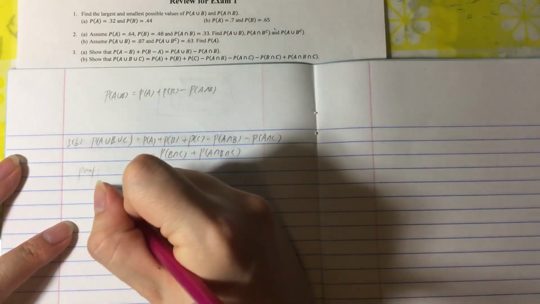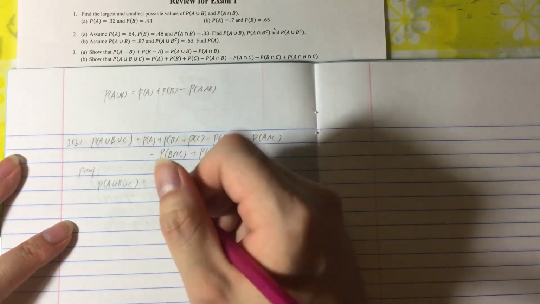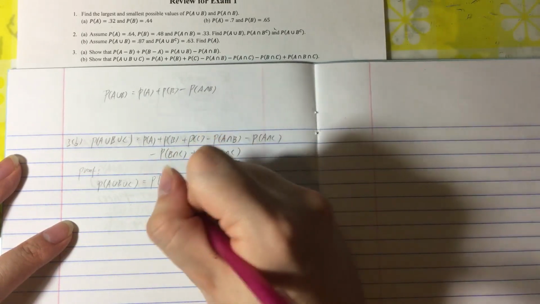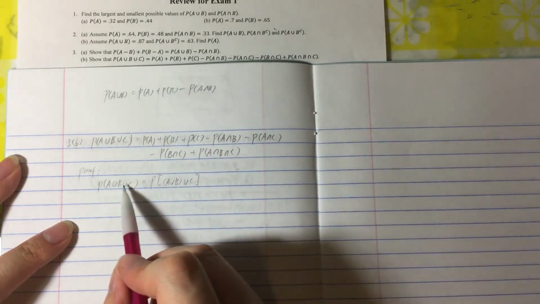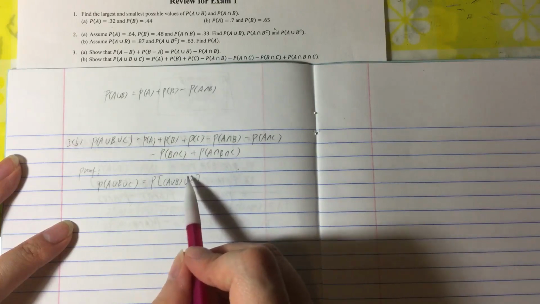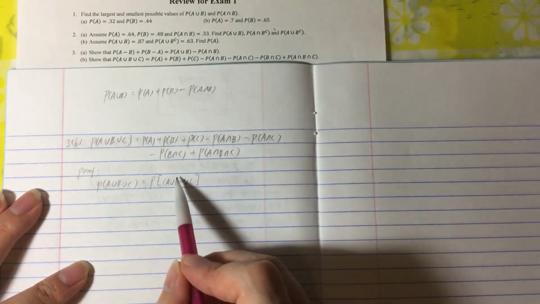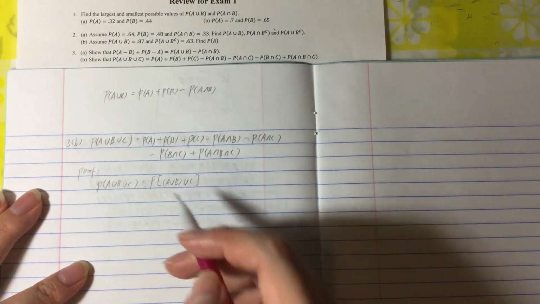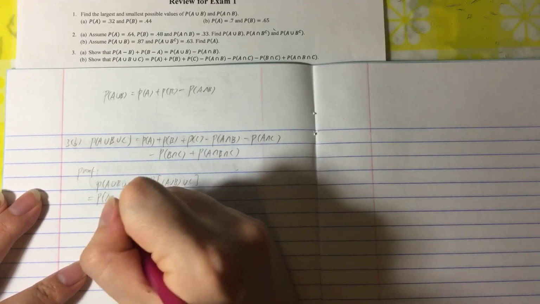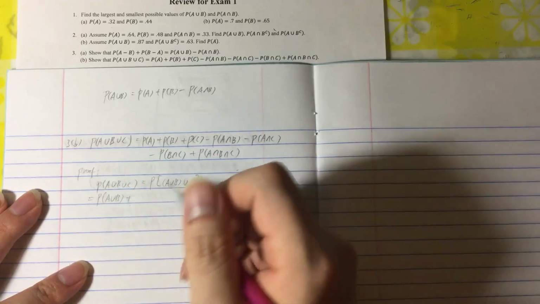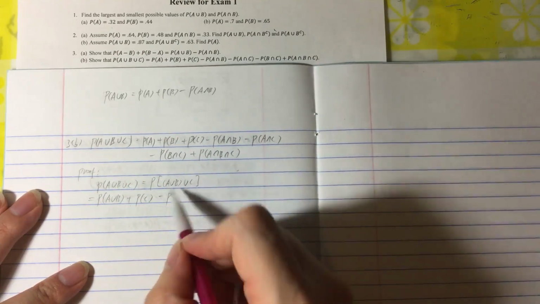So probability of A union B union C can be rewritten as probability of (A union B) union C. That's associative law. Then use this formula. We treat this as set A, this as set B. So that equals probability of the first set plus probability of the second set minus probability of the intersection of both sets.